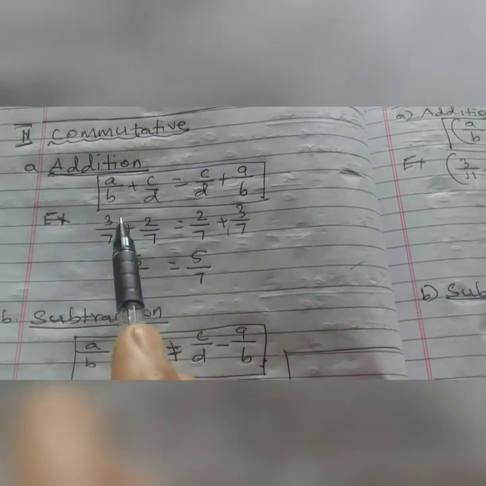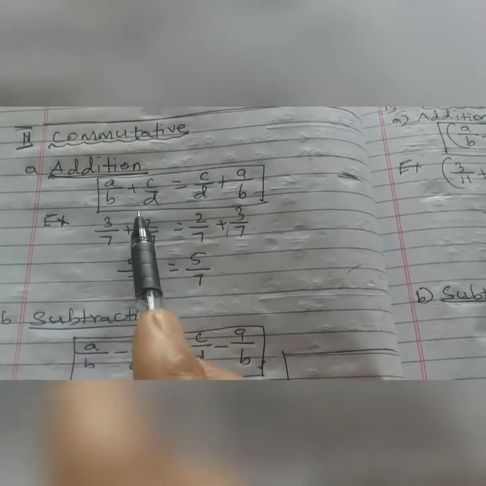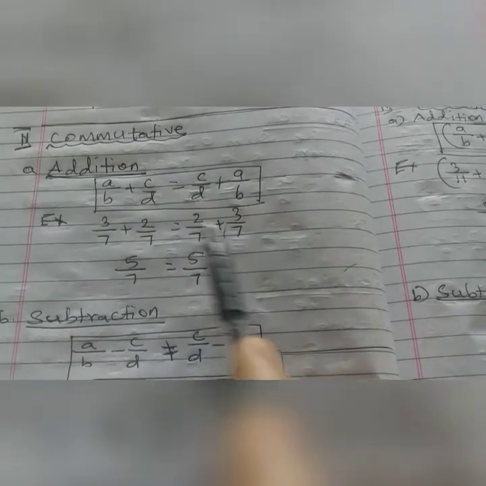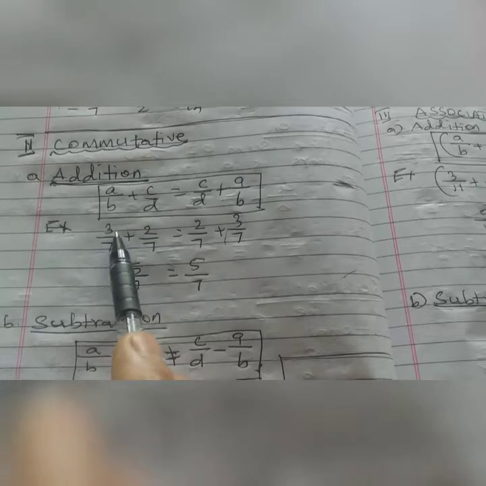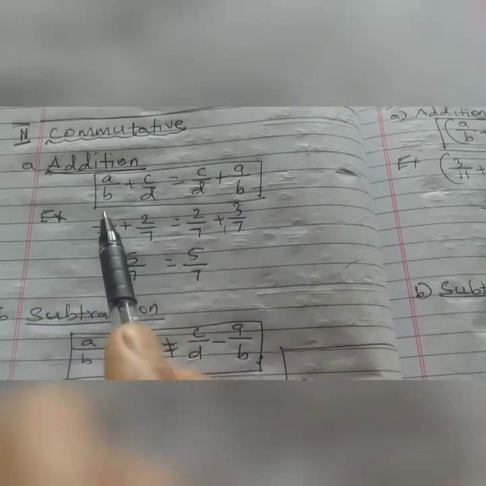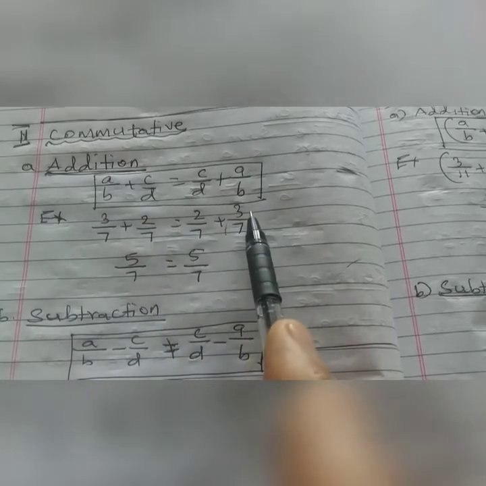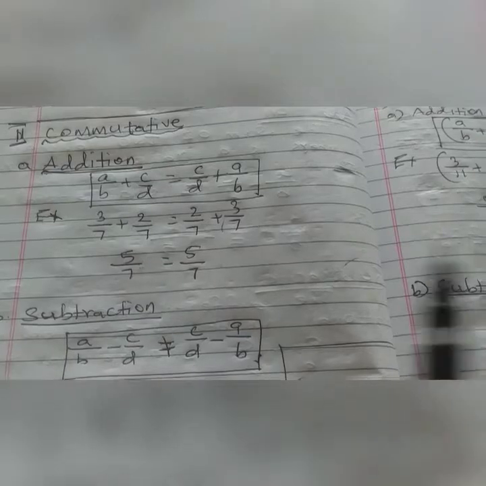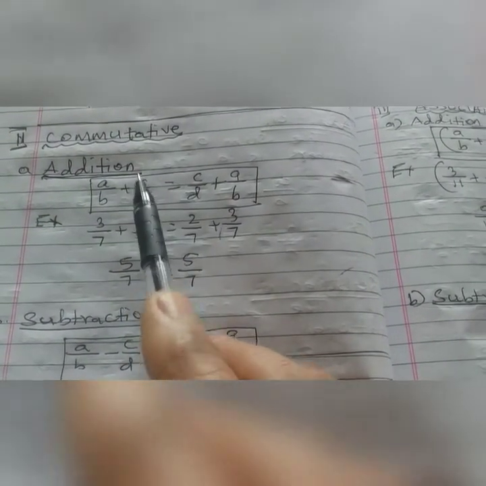We'll see an example. 3 by 7 plus 2 by 7. If you change the order, it becomes 2 by 7 plus 3 by 7. So we'll finish the left hand side first. The 3 plus 2 is 5 by the common denominator 7. Here 2 plus 3. Whether you add 3 with 2 or you add 2 with 3, we get the same answer. So even if we change the order of addition, the sum will not change. So commutative property is true for addition.